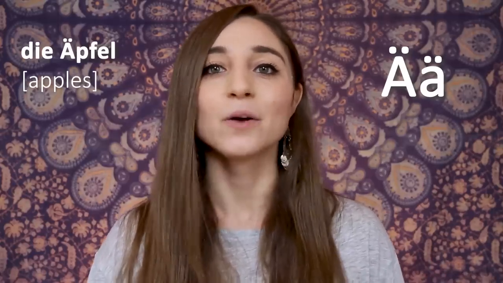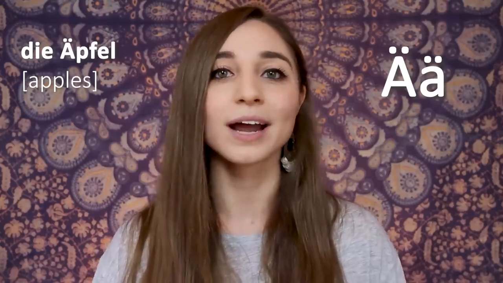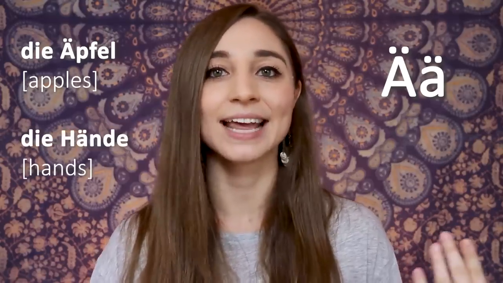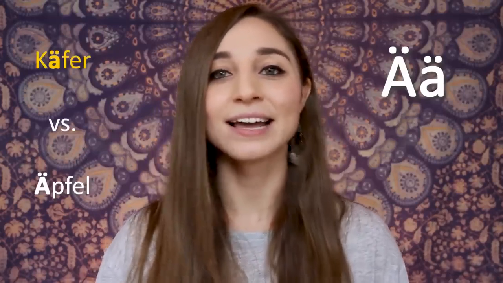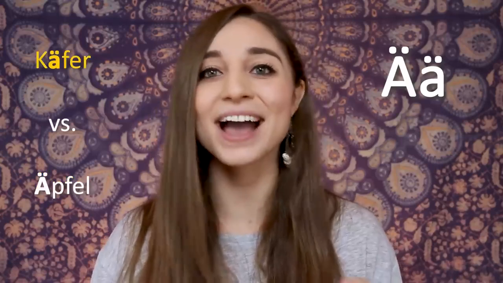Sometimes we pronounce it a little bit shorter though, so instead of like in Äpfel, which means apples in the plural, or Hände, which means hands. So it's either pronounced long or short, Käfer, Äpfel.